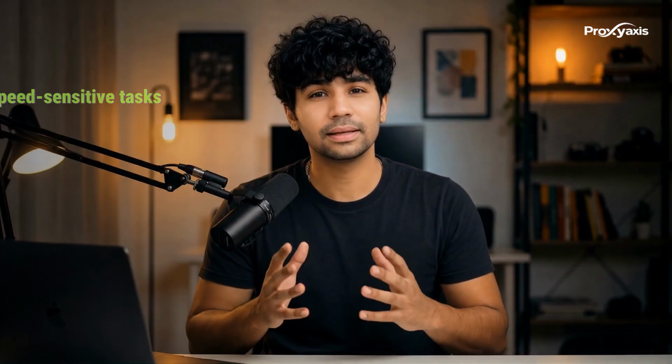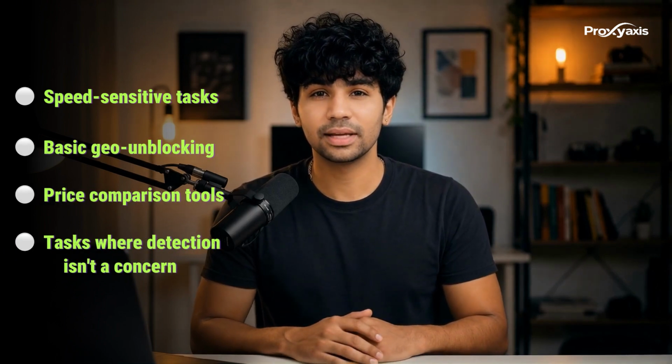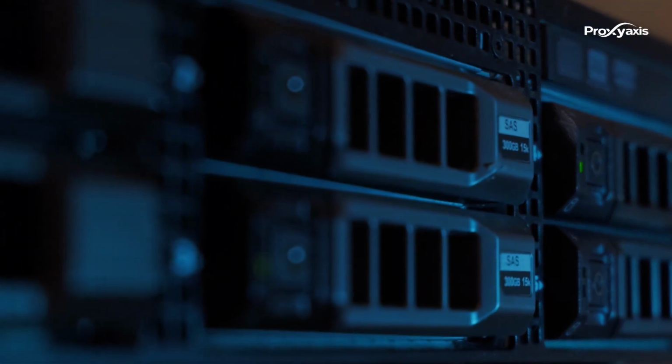Best for speed-sensitive tasks, basic geo unblocking, price comparison tools, tasks where detection isn't a concern. Avoid them when you're targeting platforms with aggressive bot detection like Amazon, Google, or social media sites. Think of Datacenter Proxies as a race car, incredibly fast, but everyone can see it coming.